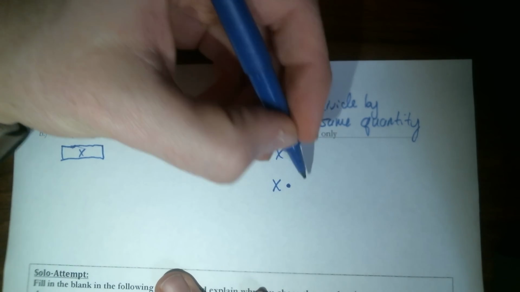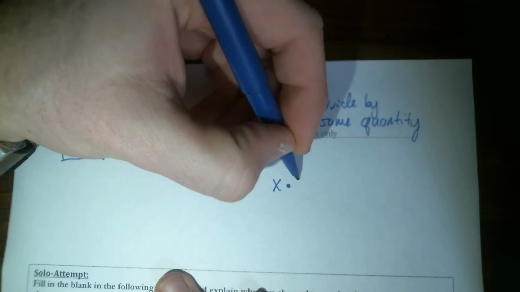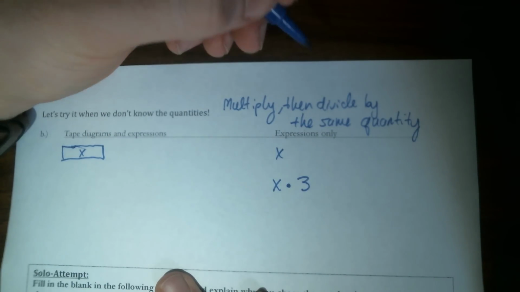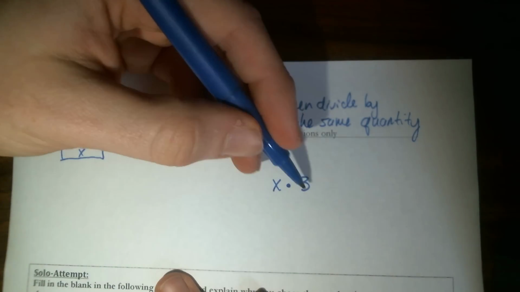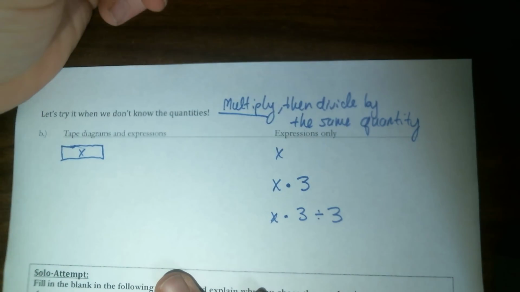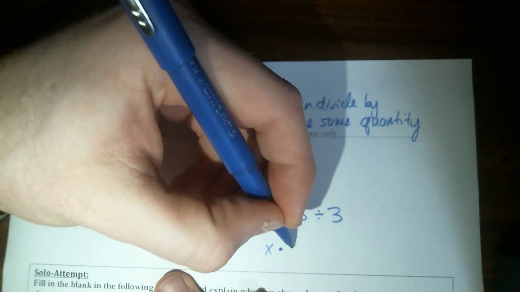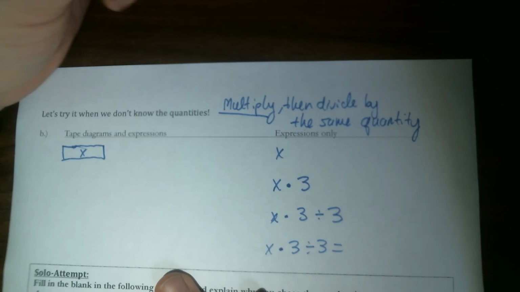So first we're going to multiply, then we're going to divide. Same number, though. So that means we might take something like this. X times, let's draw a little bit bigger picture this time. Let's do x times 3. So that's the multiplying. But we're going to divide by the exact same thing. So let's see, x times 3, then we're going to do x times 3 divided by 3. And so what do you think we're going to get at the end? X times 3 divided by 3. What do you think that's going to equal? Let's discover and see what happens.